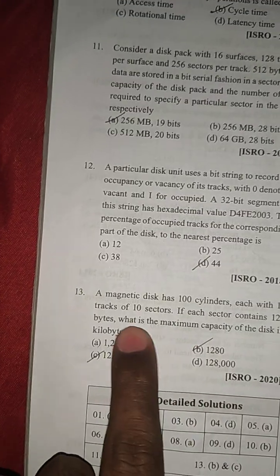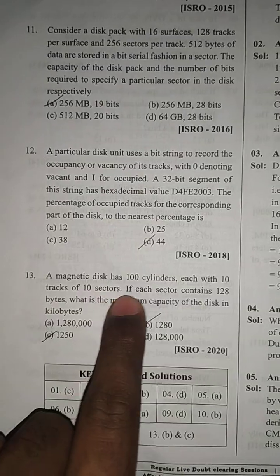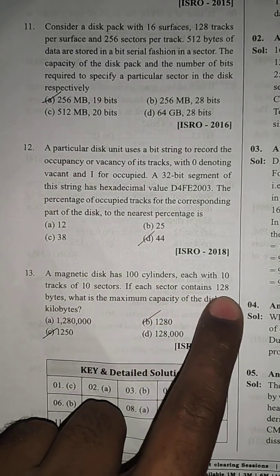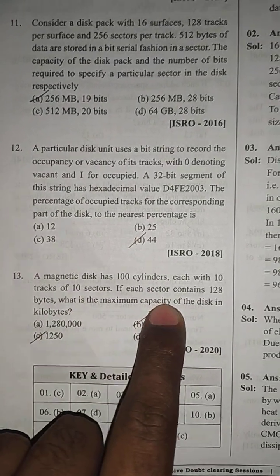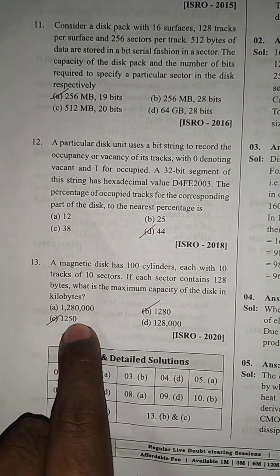The magnetic disk has 100 cylinders, each with 10 tracks of 10 sectors. If each sector contains 128 bytes, what is the maximum capacity of the disk in kilobytes?